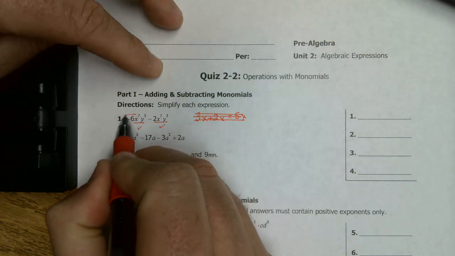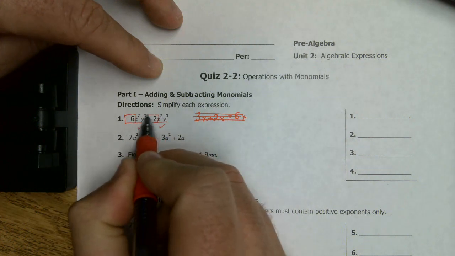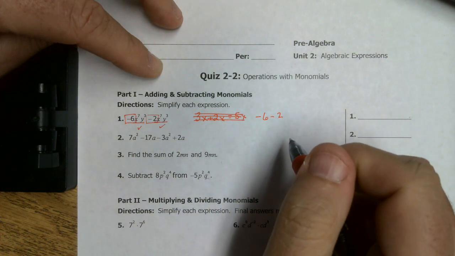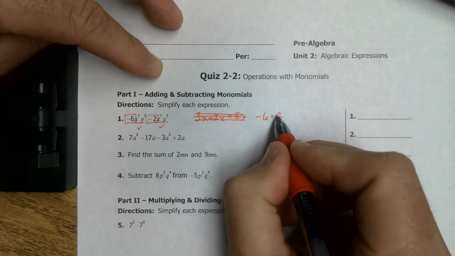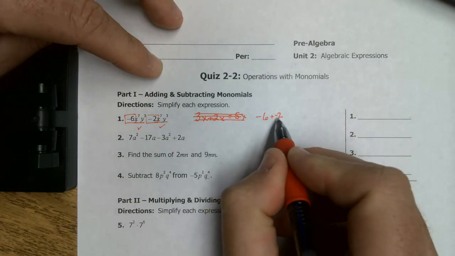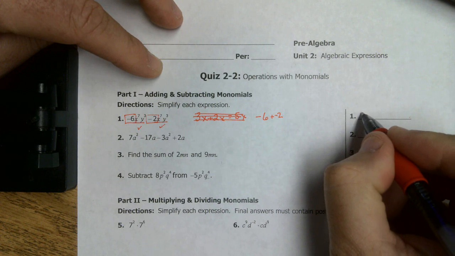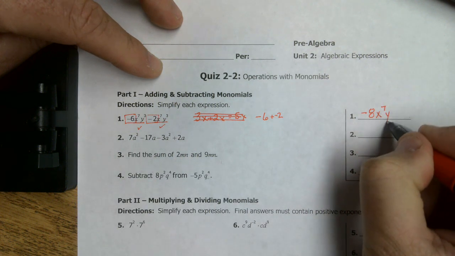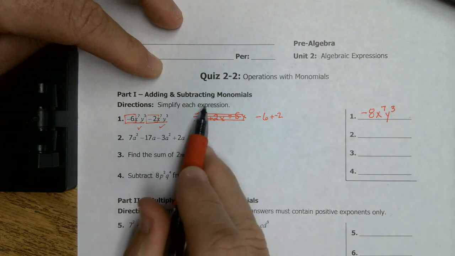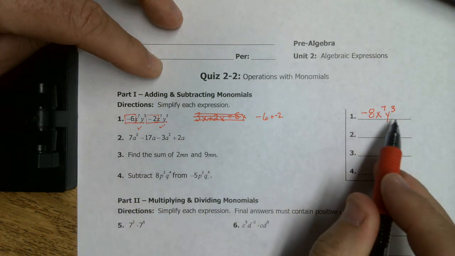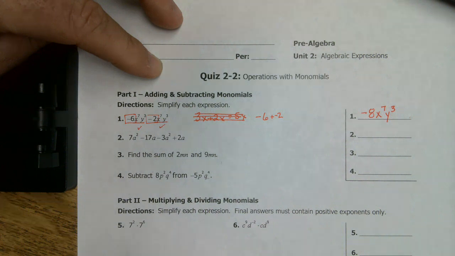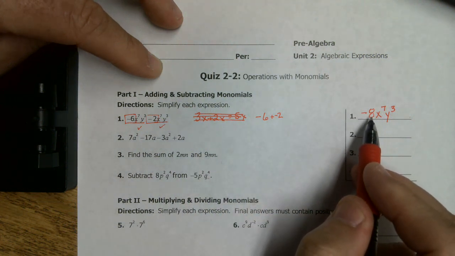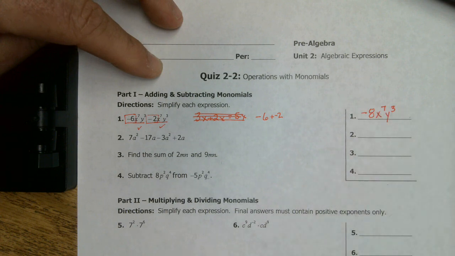So I'm looking at -6 minus 2. Whether last year you learned keep, change, or add the opposite, we should see that if I'm at -6 and I go 2 farther deeper into the negative, I'm at -8. And the x to the 7th, y to the 3rd stays the same. When adding and subtracting, variables and exponents do not change. It's when you multiply and divide that they change. So our answer to that first one should be -8x to the 7th y to the 3rd.